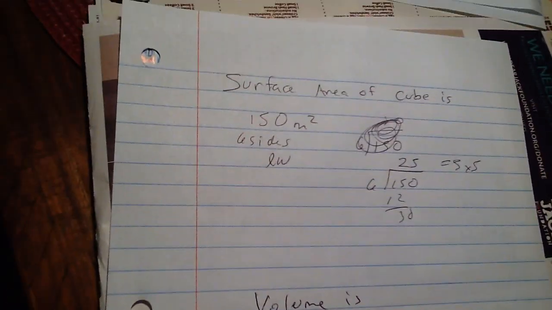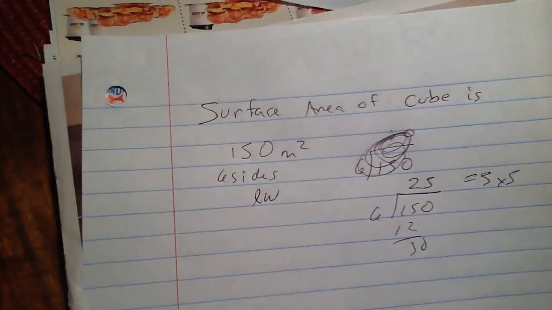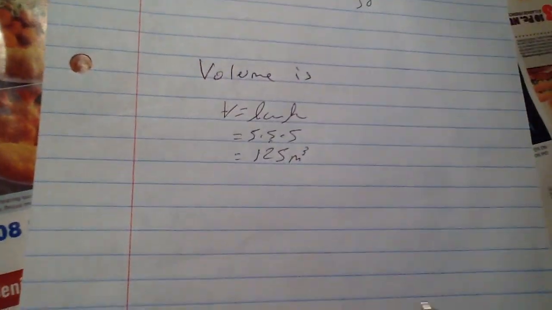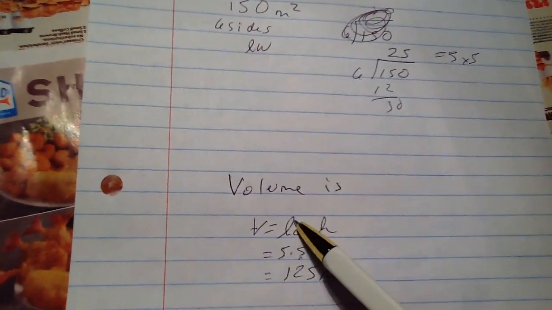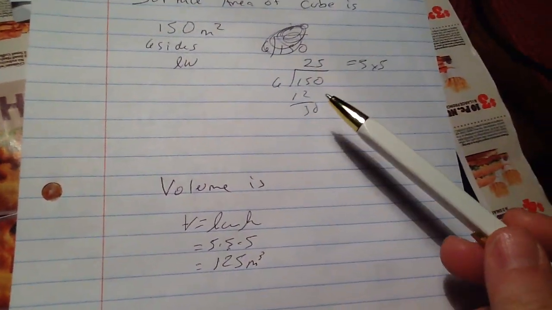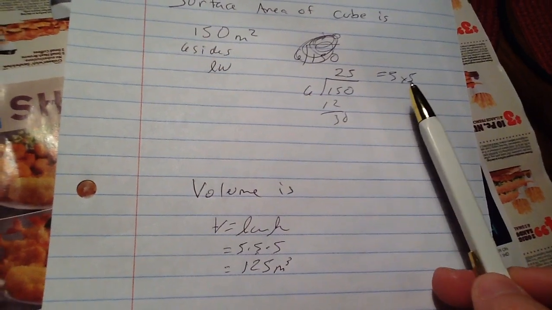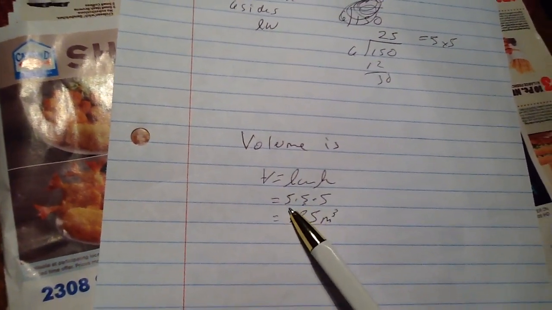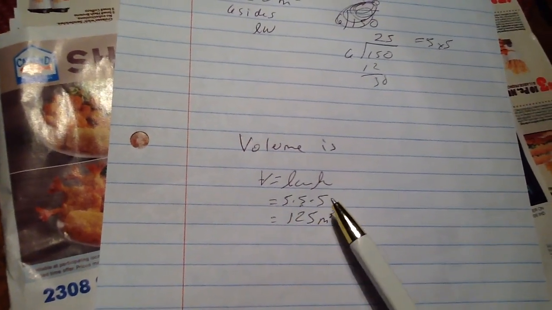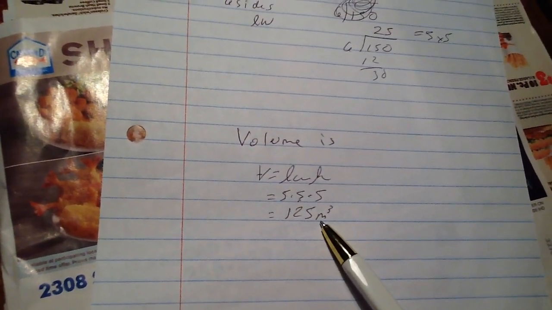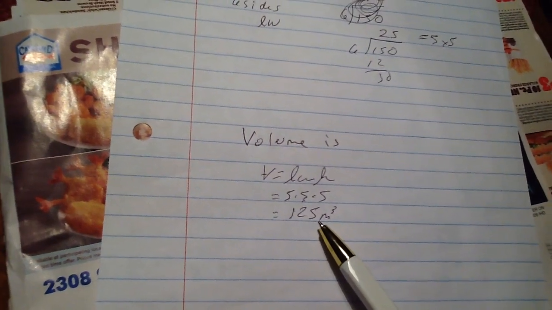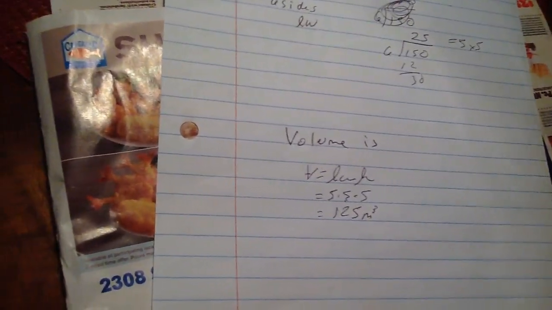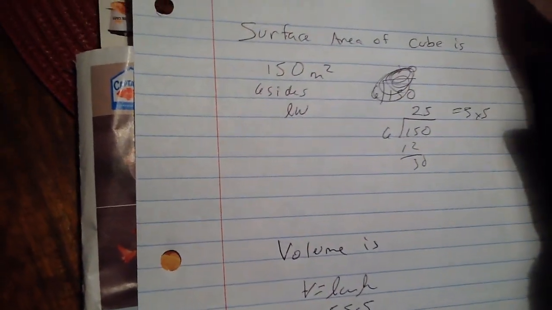Now we have to find the volume of that cube. The formula for volume is length times width times height. The length, width, and height are all going to be the same because it is a cube. So it's 5 times 5 times 5, and the volume is 125 meters cubed. Okay, so we've got a little bit different one here.